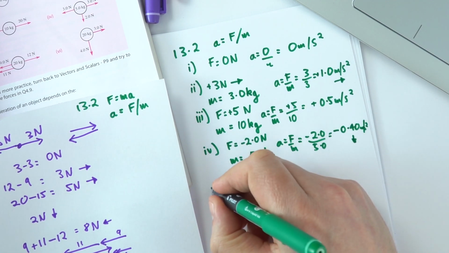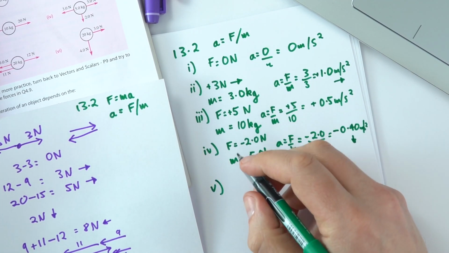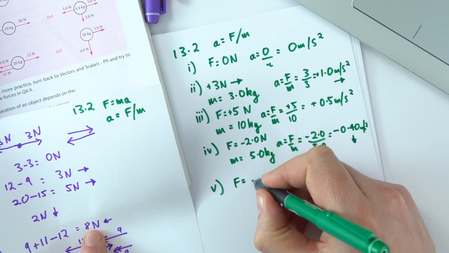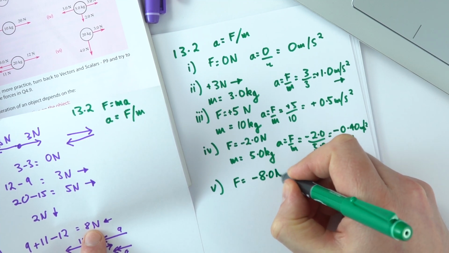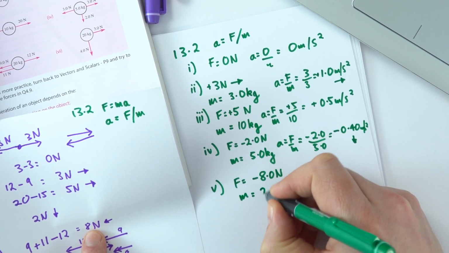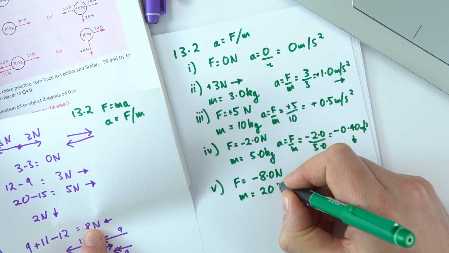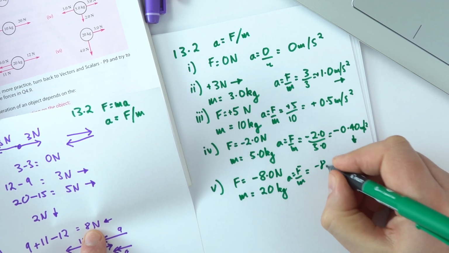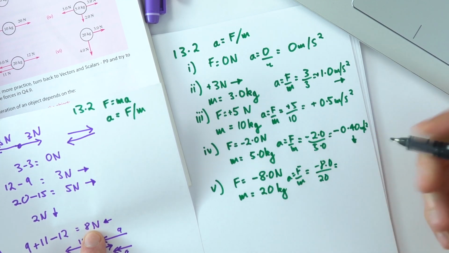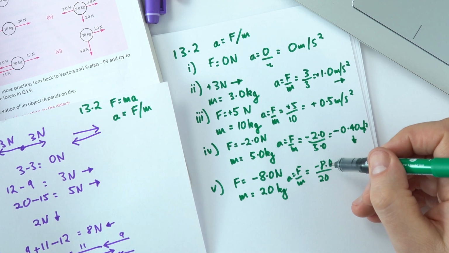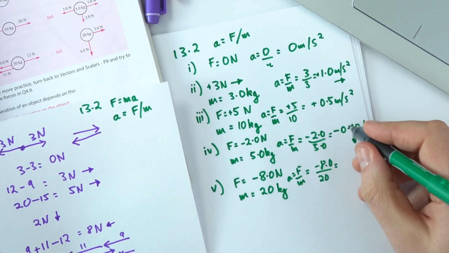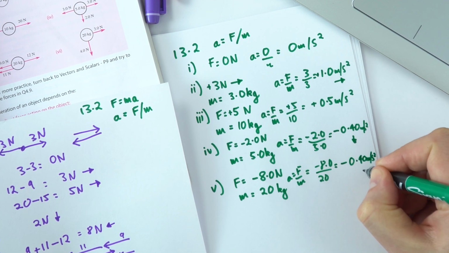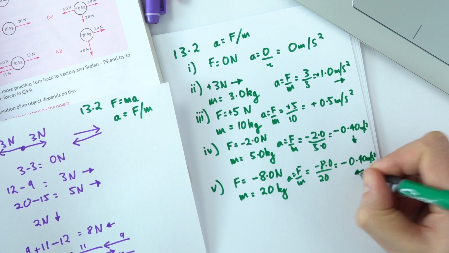For number 5, we had a resultant force equal to 8 newtons, so that's minus 8.0 newtons. The mass was equal to 20 kilograms. Acceleration, force over mass, so minus 8 over 20. Minus 8 over 20 is the same as minus 4 over 10. So again, it's the same answer, minus 0.40 meters per second squared. This time it's going to be going to the left.